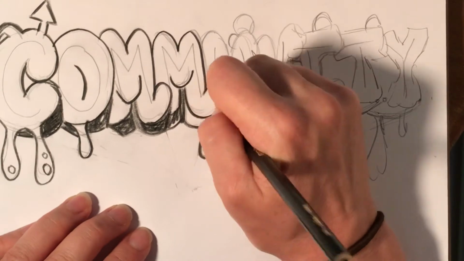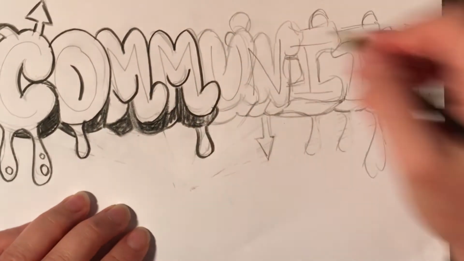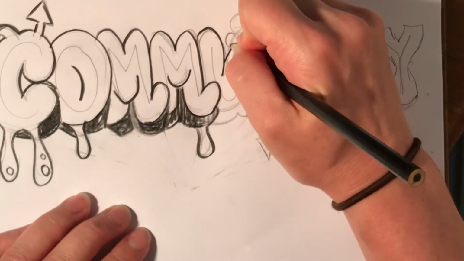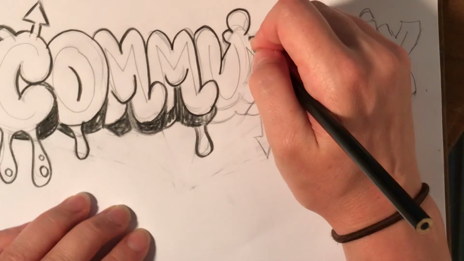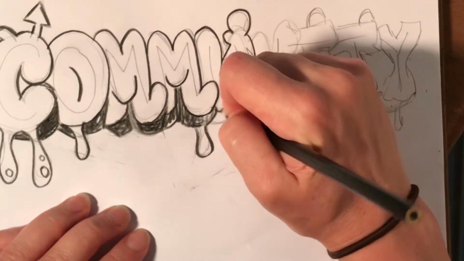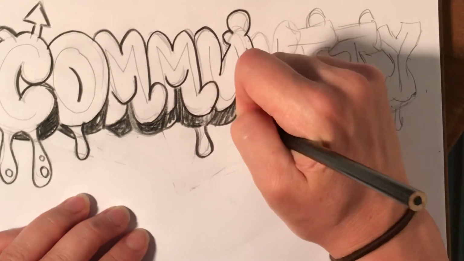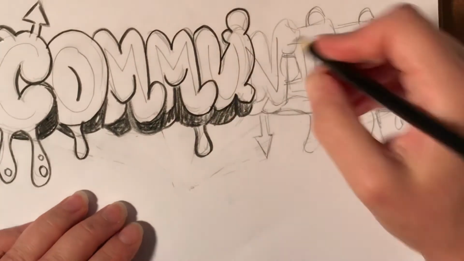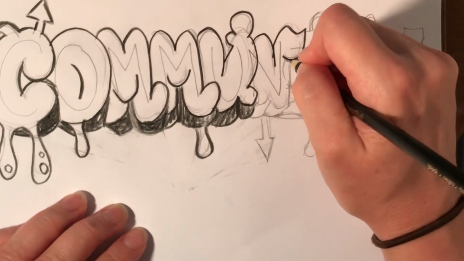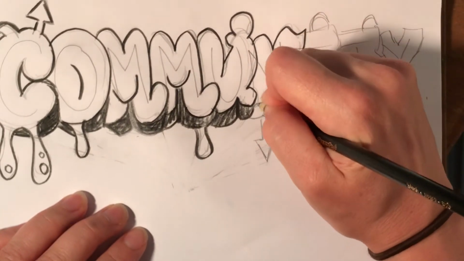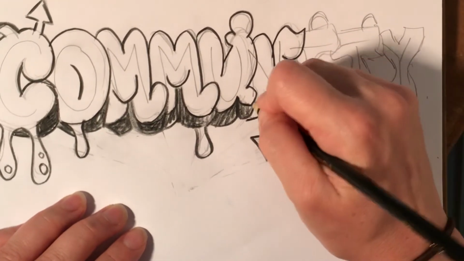And there's my drip. It's my U. And if you disguise the letters a little, if they don't look exactly like the letters you originally had, that's okay, because graffiti artists also disguise their letters so that people who don't know them can't tell what letters they're using.